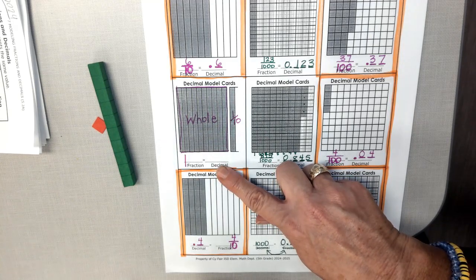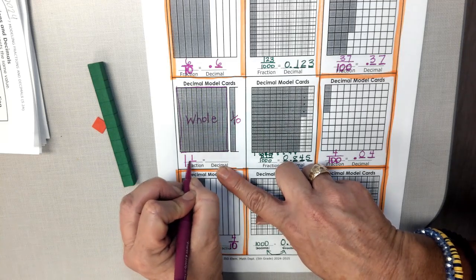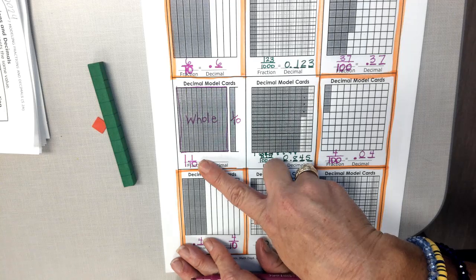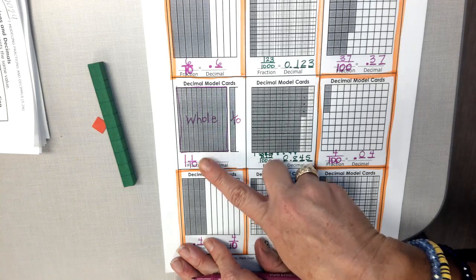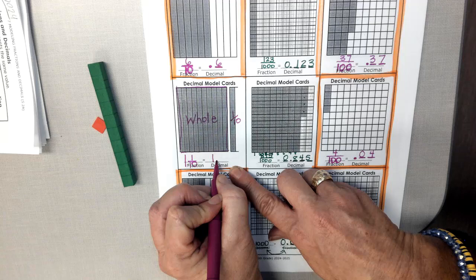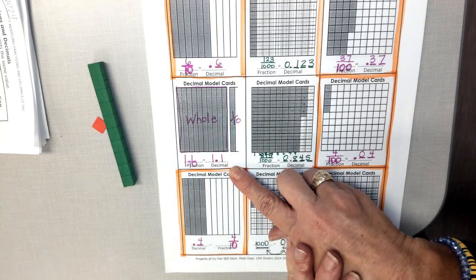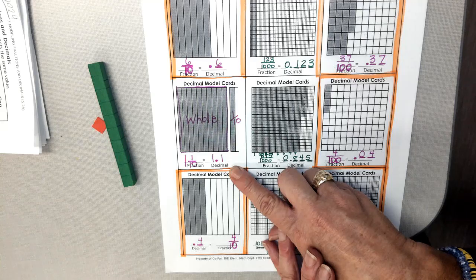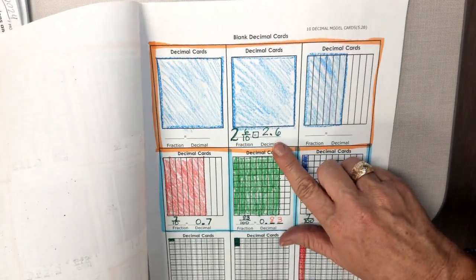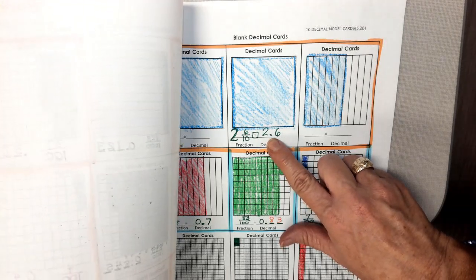It gets to stand all by itself. And 1/10. The fraction is next door to it. When I get ready to write the decimal, the 1 is in the ones place, while the 1/10 is in the tenths place. Just like that. Very similar to this model right here. We had 2 and 6/10. Very similar.